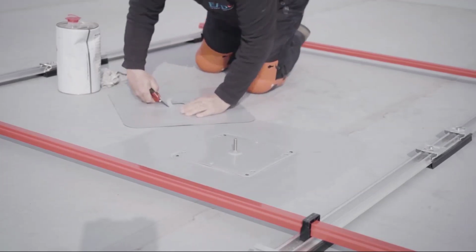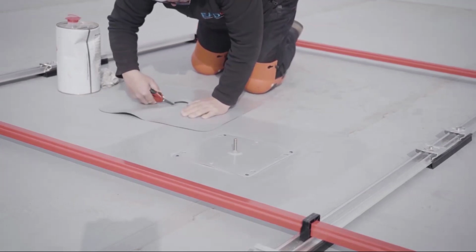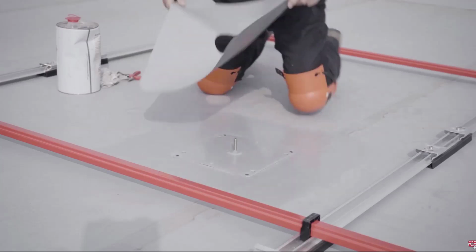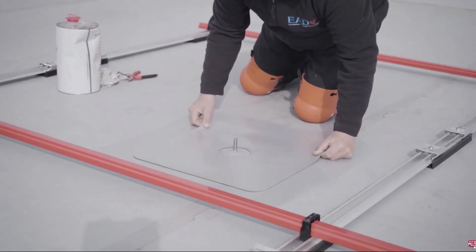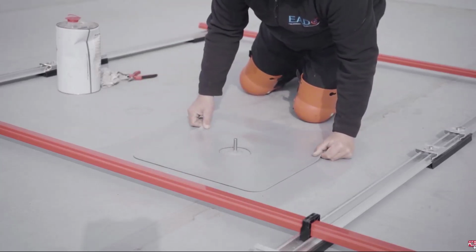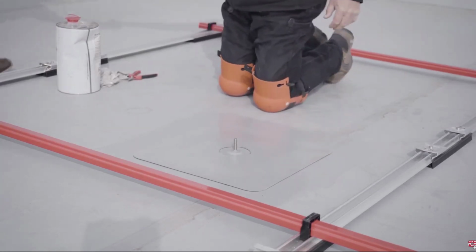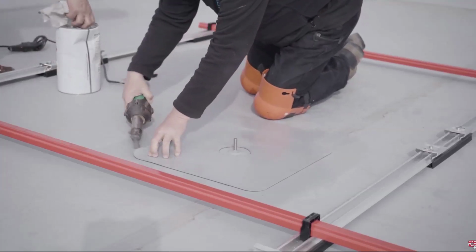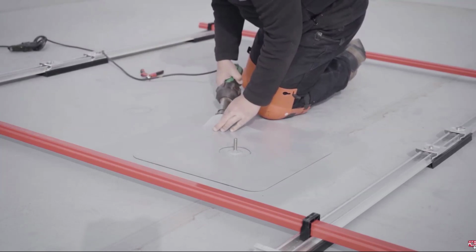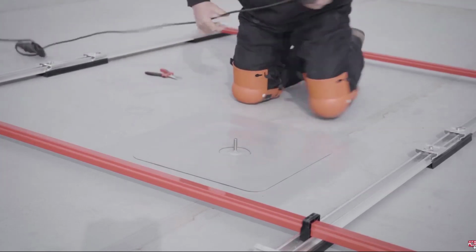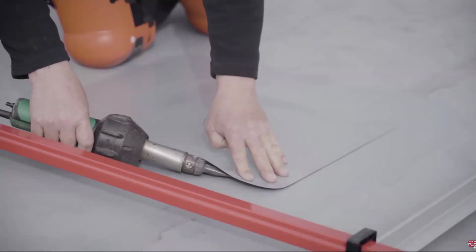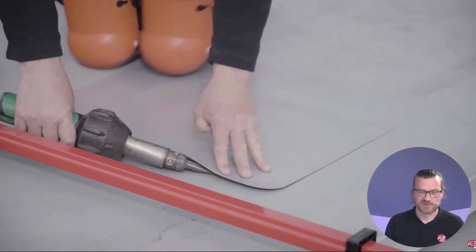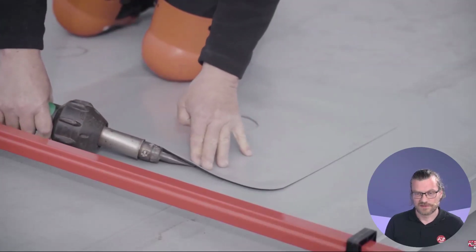This is the same foil. If you don't have it, or if you want to use one which is for sure compatible with your foil, you can just cut a piece of the foil you already have installed on your roof, and weld it in the same way. So you will have for sure a compatible part of the foil on your roof.